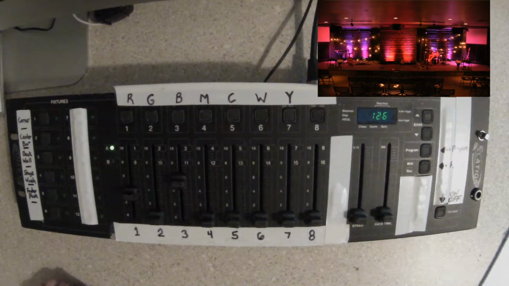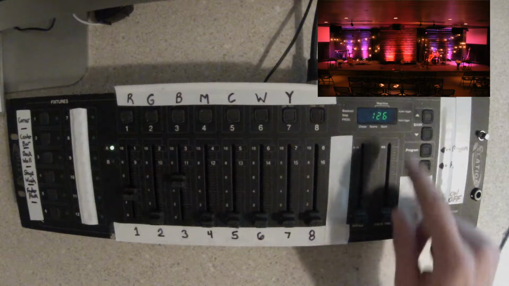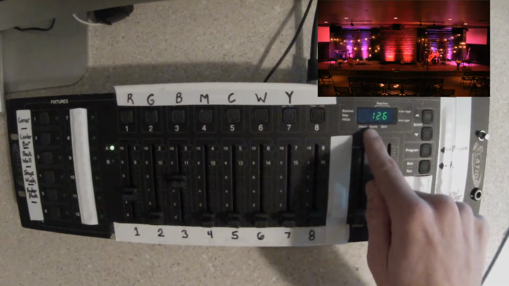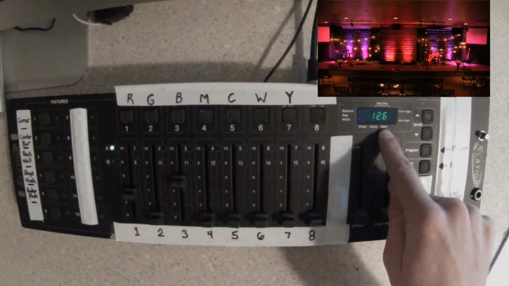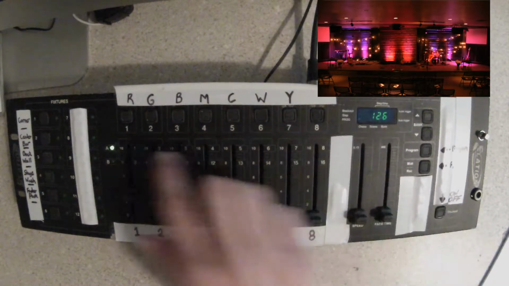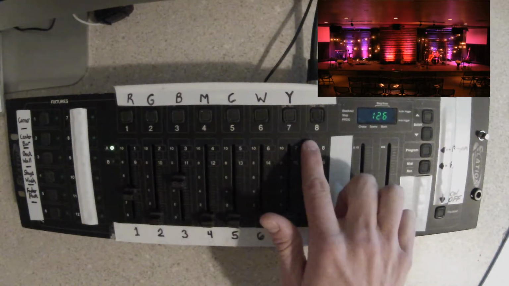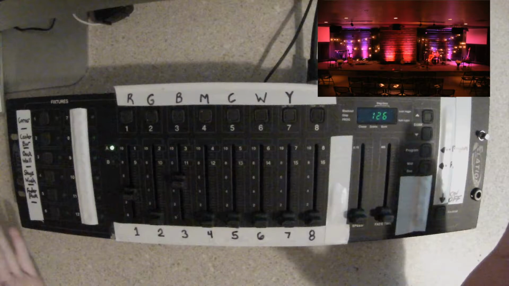So now, how do I save that? First, I'm going to make sure that I'm still in the right scene. So scene 1, bank 26. In bank 26, remember, we have 8 options. So this scene right now, I like it.